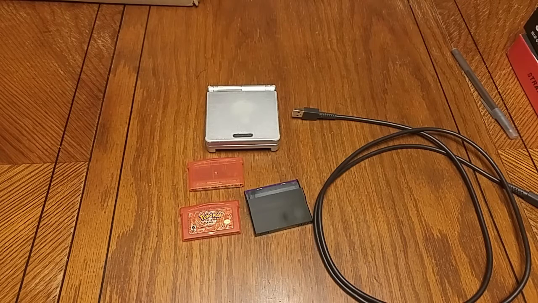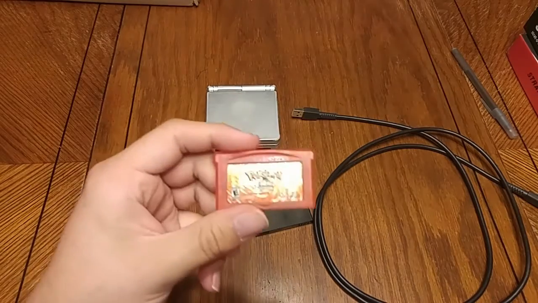So this can apply to other things with Pokemon and Game Boy Advance, but we're going to focus mainly on Pokemon randomizations. How do you get it onto a physical card? Let's start with the materials needed. You will need the Pokemon game.